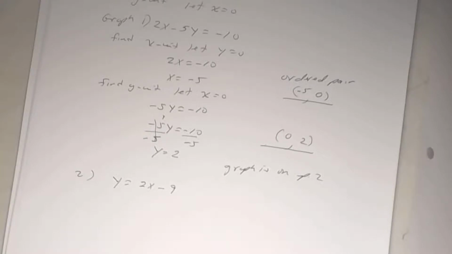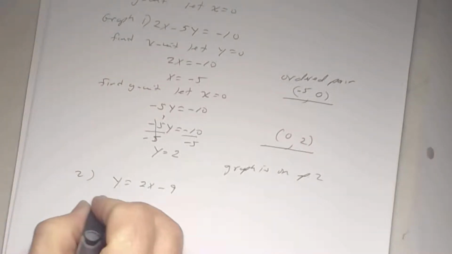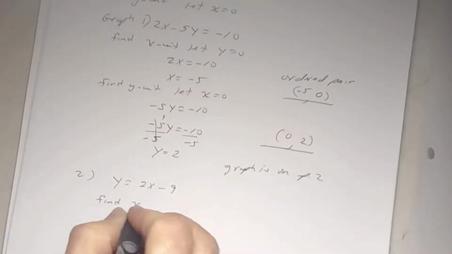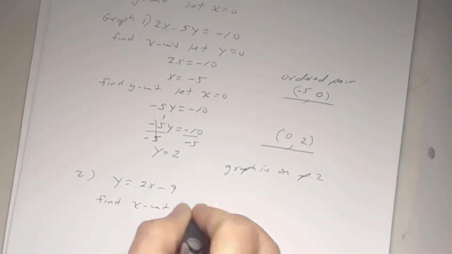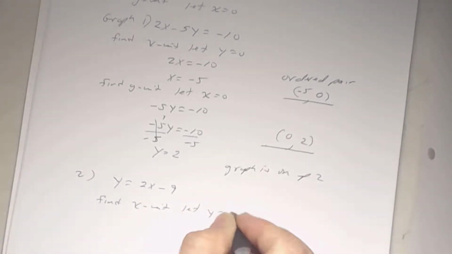All right, again, you want to use intercepts. Don't do a t-table. Always follow the directions. You got to plot the intercepts and then draw your line. You do the same thing. You're going to say to find the x-intercept, you're going to let y equals 0.